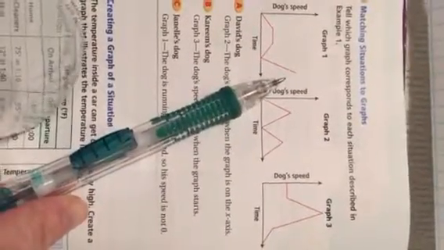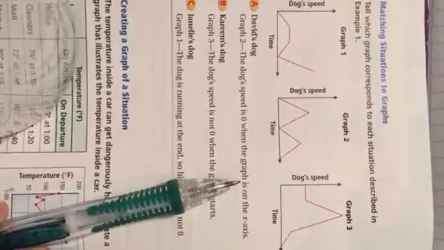Tell which graph corresponds to each situation described in the previous example. That's going to be hard because I'm not going to keep flipping back and forth. We're just going to look at what they've written. Actually, that's not going to help. We are going to have to go back and look. So let's go back and look at David's dog.